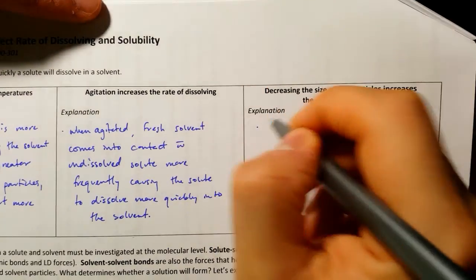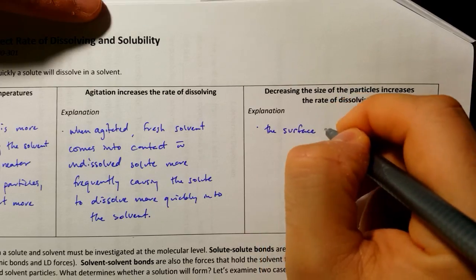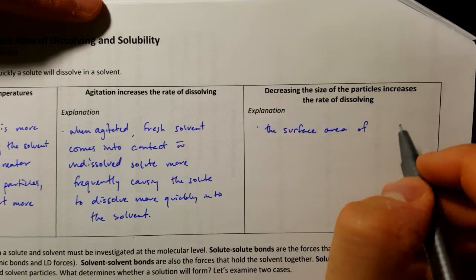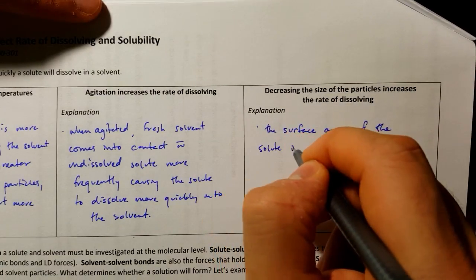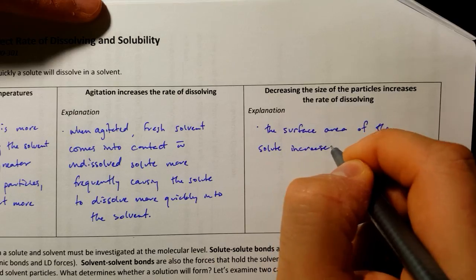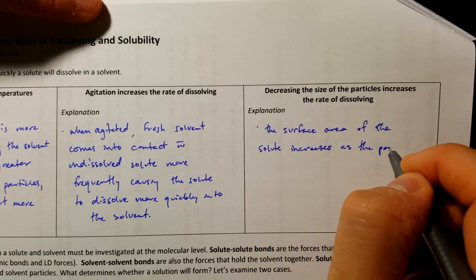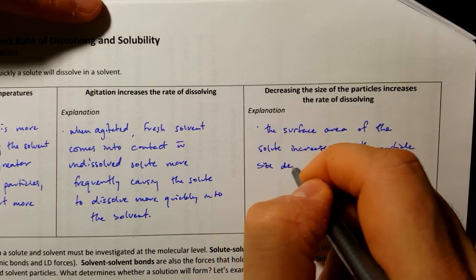So why is that? Well, the surface area of the solute increases as the particle size decreases.